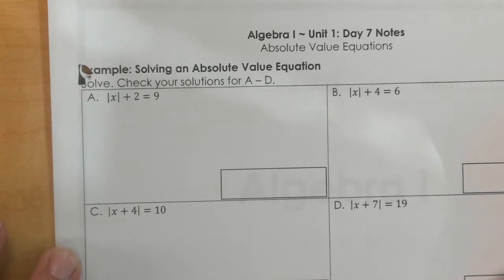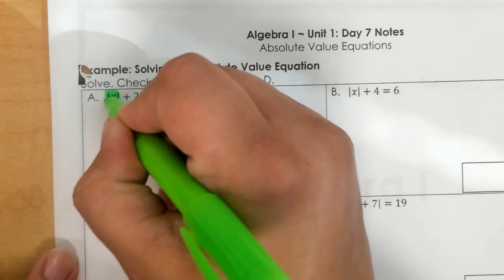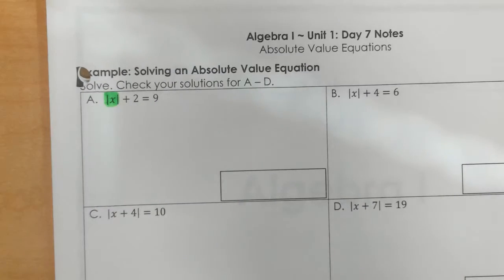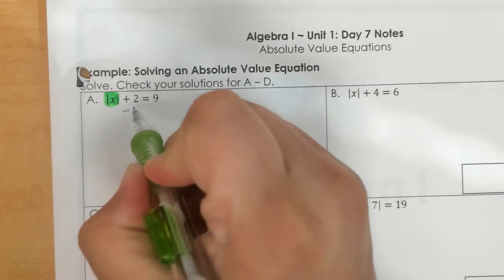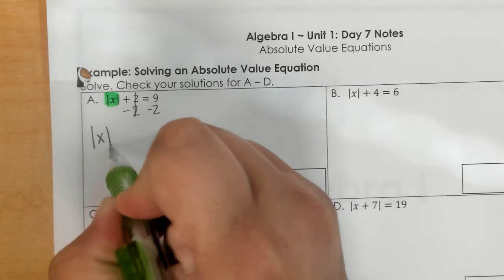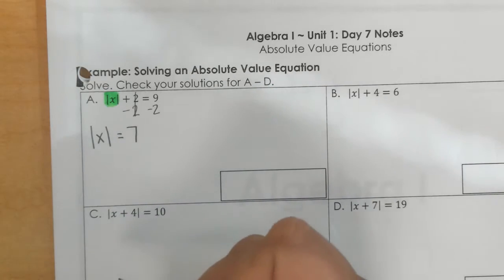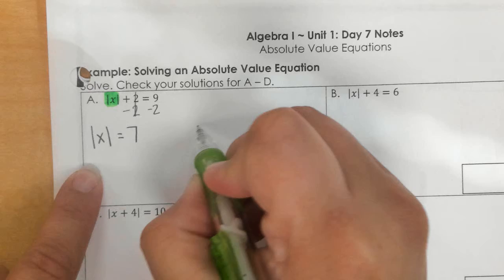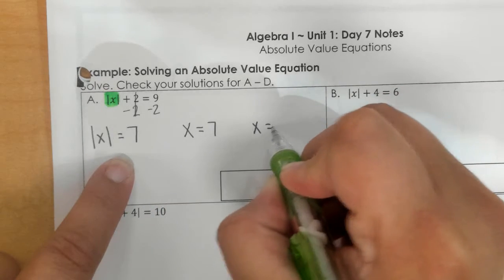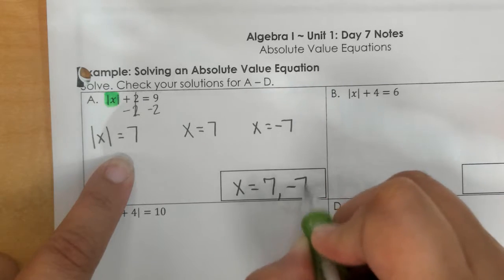So first thing that we do to solve is we want to get this whole section by itself. So to do that, we will do our opposites. We're going to subtract 2 and get the absolute value of x equals 9 minus 2, which is 7. Now, I know, we're going to write it twice, that x could be a positive 7 or x could be a negative 7. And these are my two answers, 7 and negative 7.